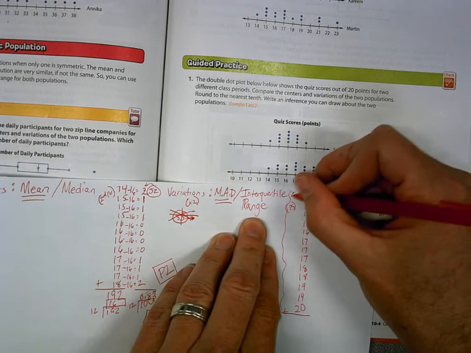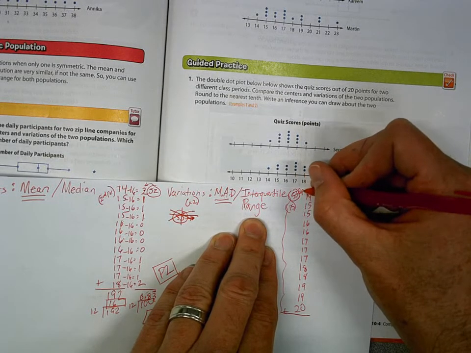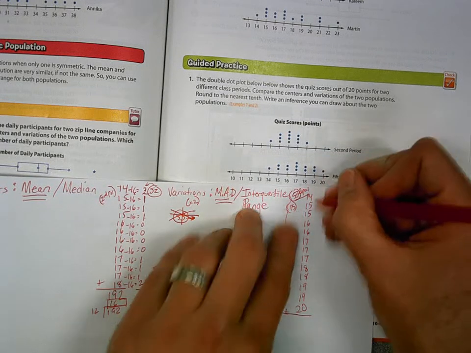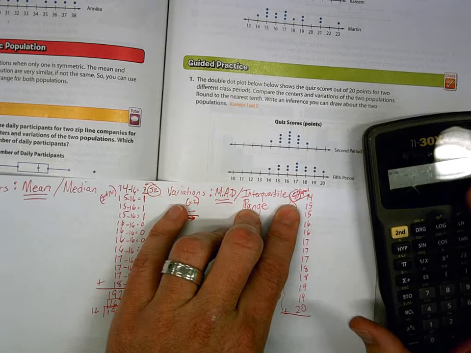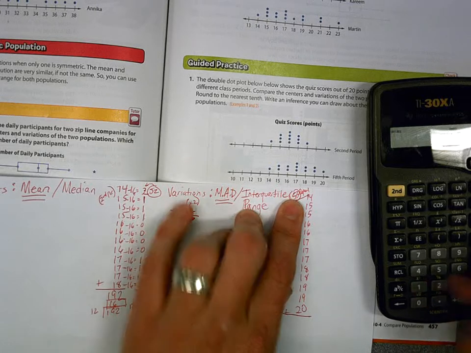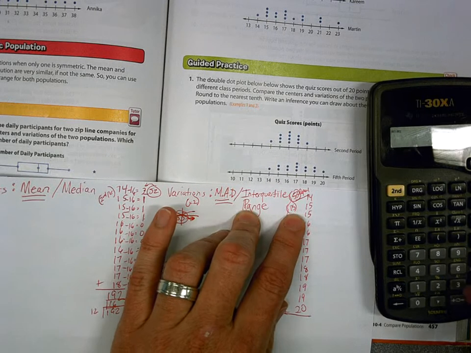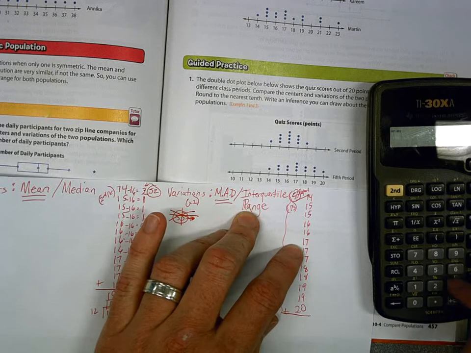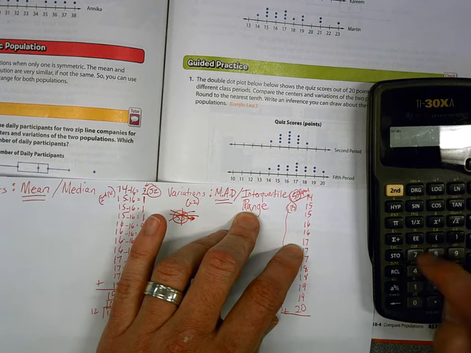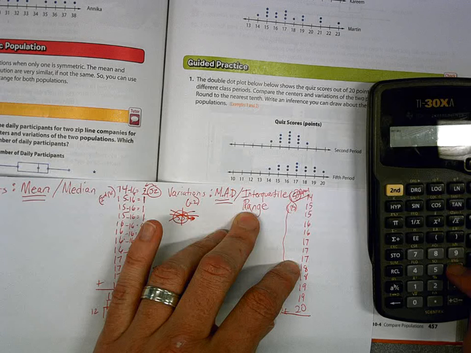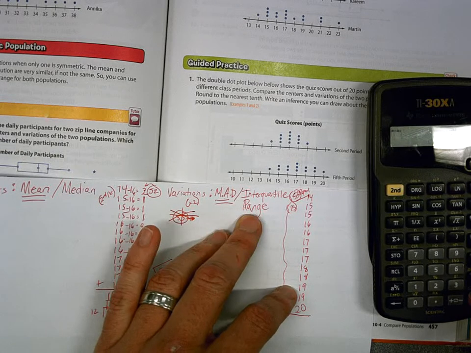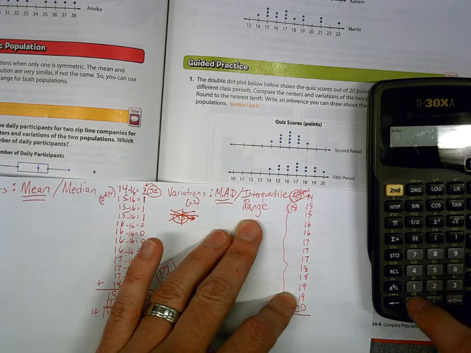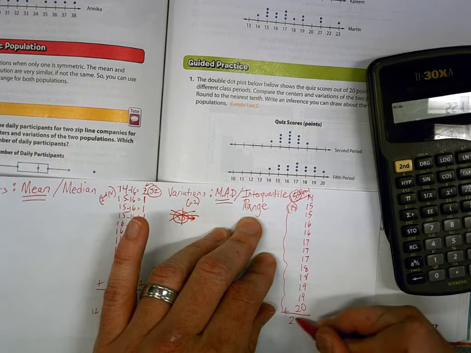I guess I could have put step 3 as repeat with our other population, if you want to name it as a step. So here we go. I'm going to find the mean and the mean absolute deviation. So 14 plus 30 plus 32 plus 34 plus an extra 17 plus 36, plus 38 plus 20 gives me 221.